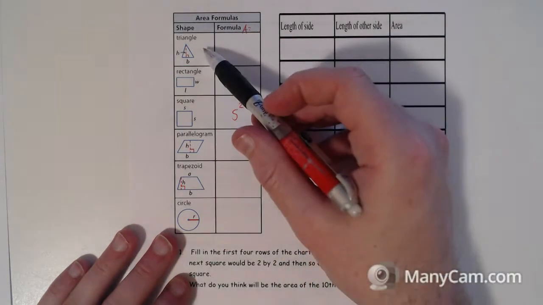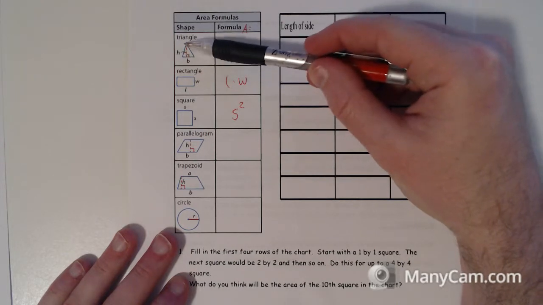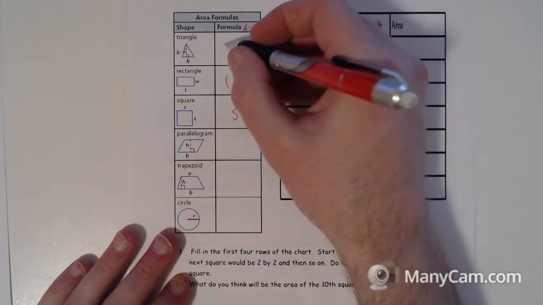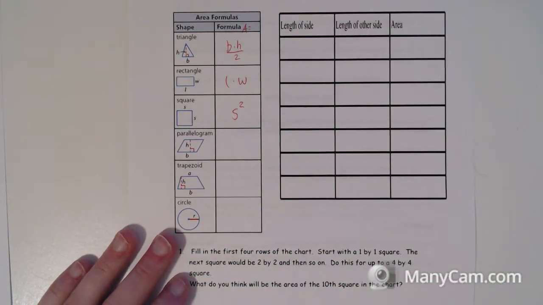Next is probably a triangle. Triangle, it's base times height, but that would give you the area of the entire rectangle. And triangle is exactly half that. So base times height, cut in half.